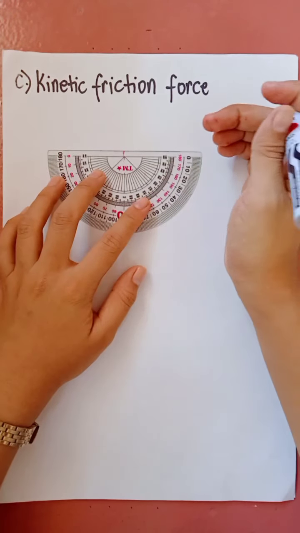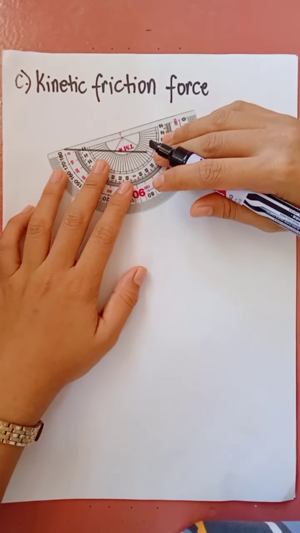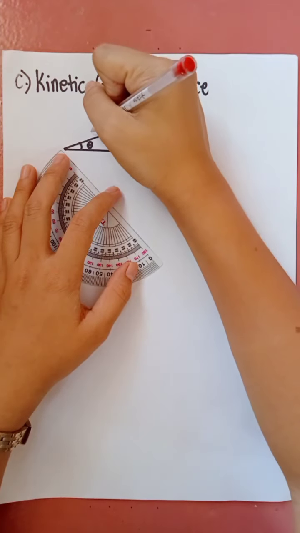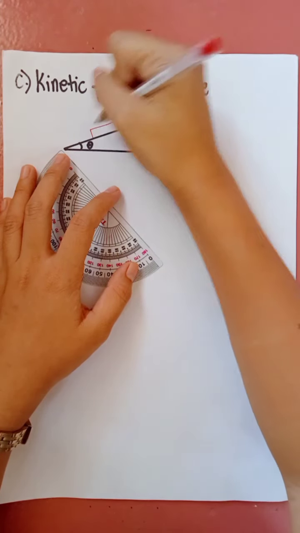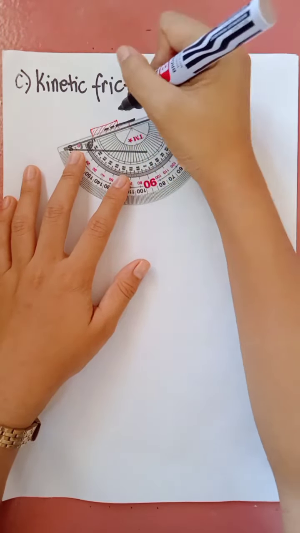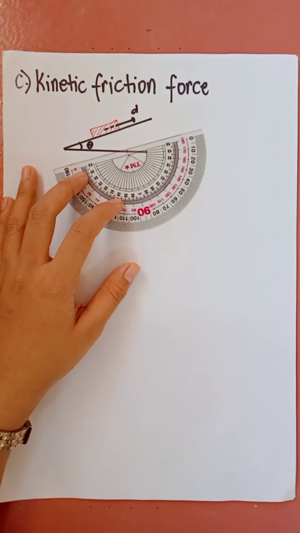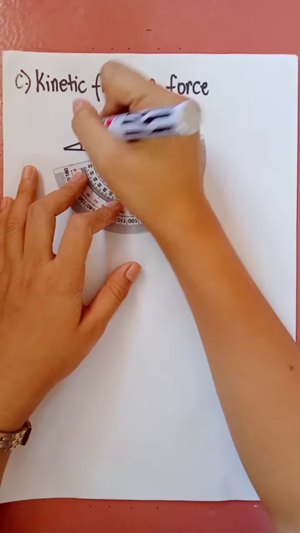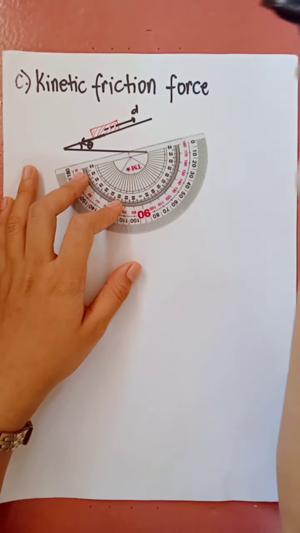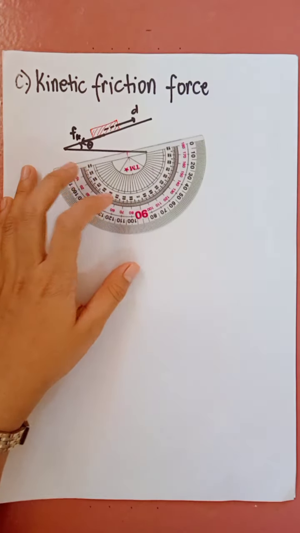Another diagram for this. The kinetic friction. Another line. Just this line, that is the kinetic friction.